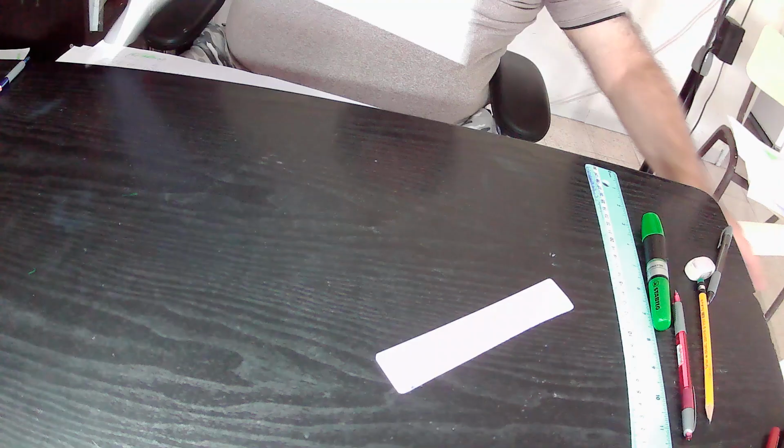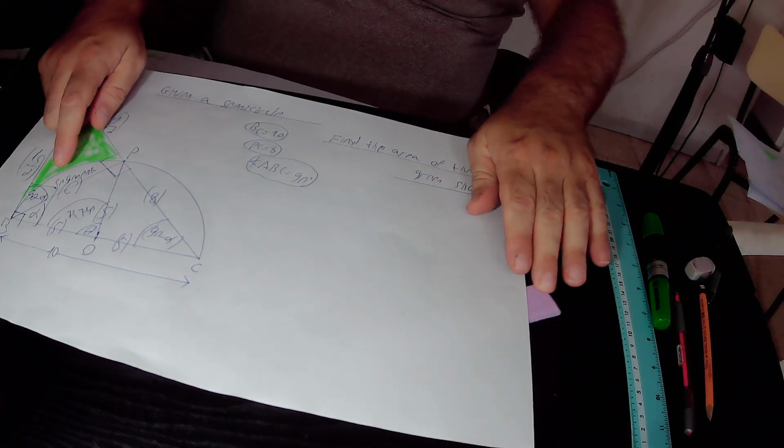We implemented the law of cosines in this triangle POB.